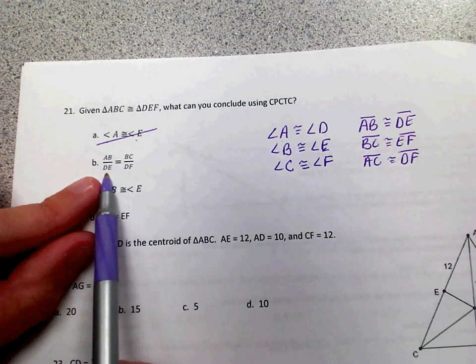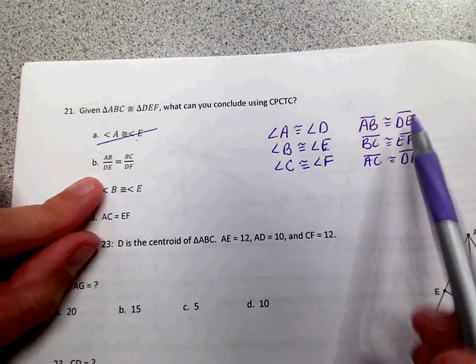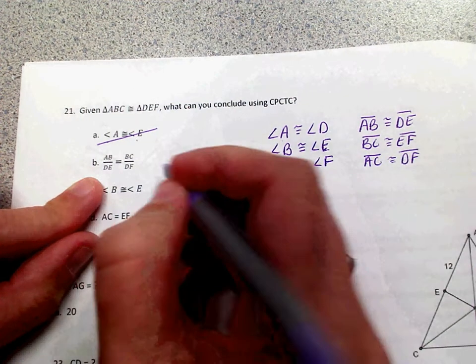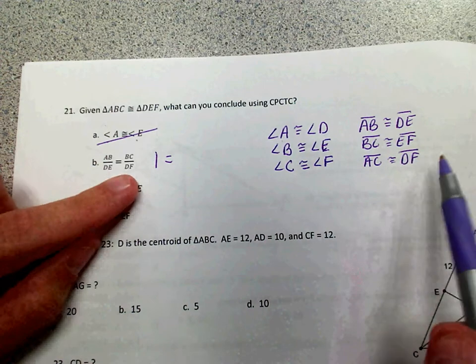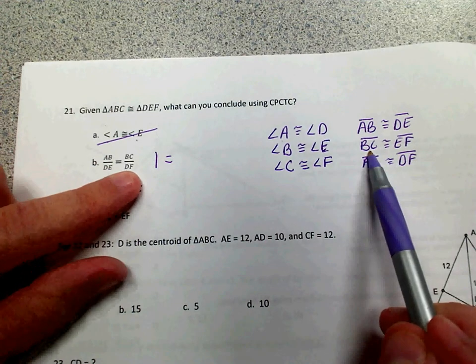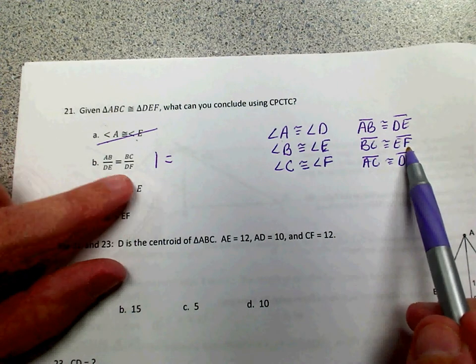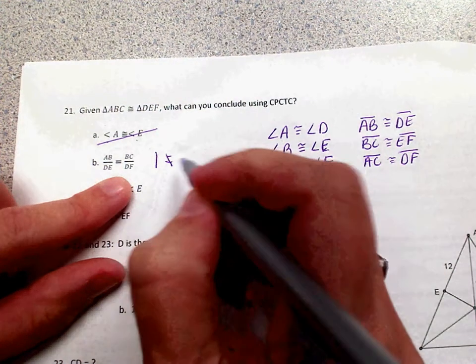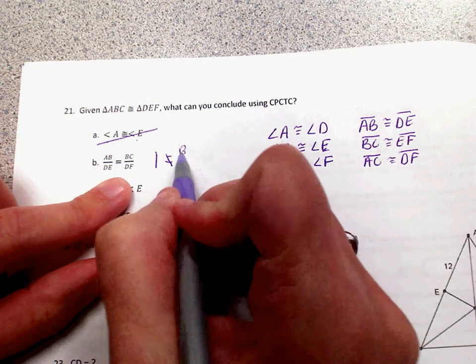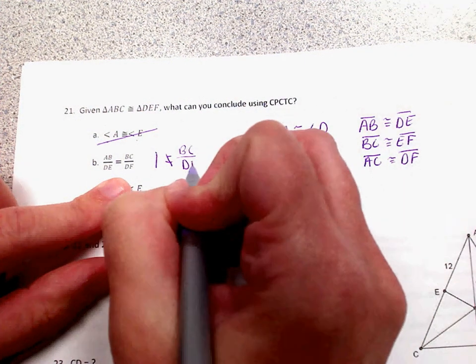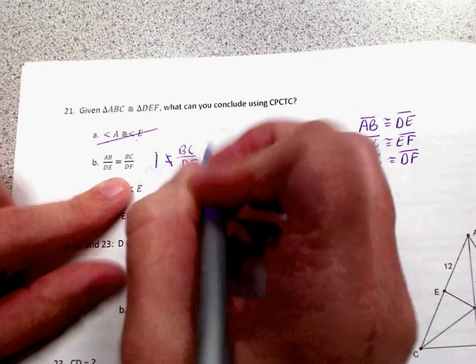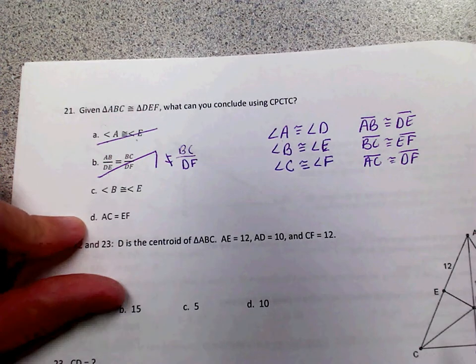But AB over DE, those are congruent to each other, so we know that that would be 1. And then over here, BC is not congruent to DF, so that would not equal 1. Okay? So BC over DF, these are not equal to each other, so we can rule that one out.